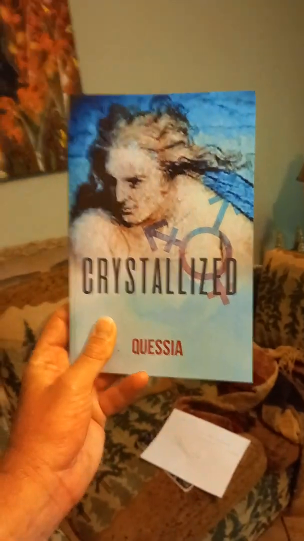Meaning, just more will be revealed in person. I can't say everything, given a book tells on me. It's called Crystallized. It's by Quessia. It's available online. You will see what I used to be like. It looks like this. This is the cover. I wrote it in October. I used the pen name because it had a field that said pen name.